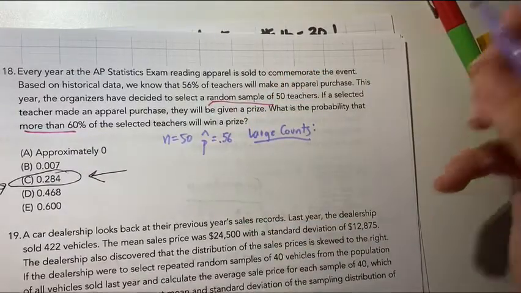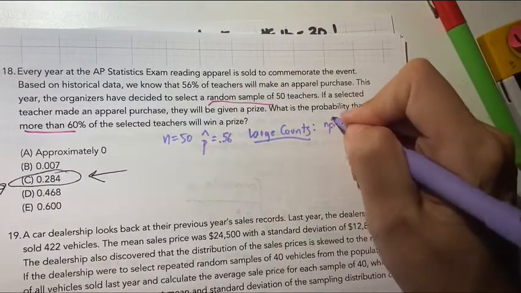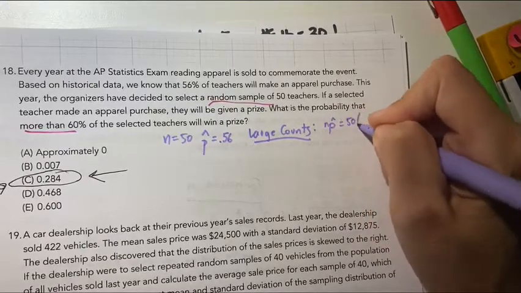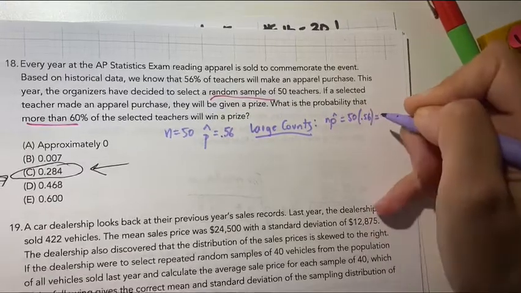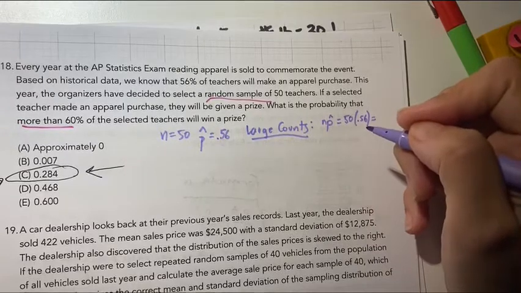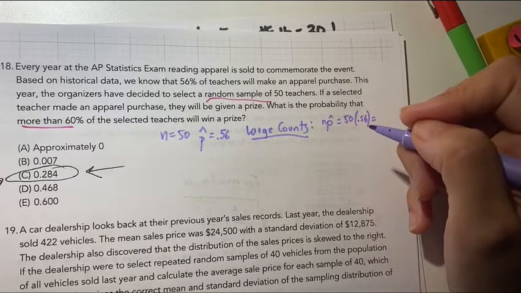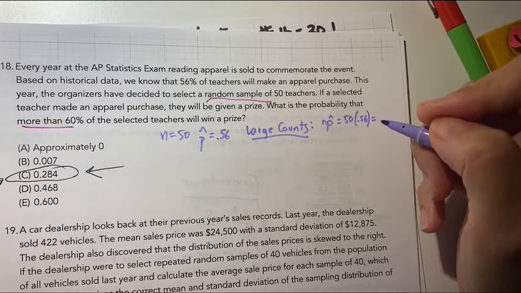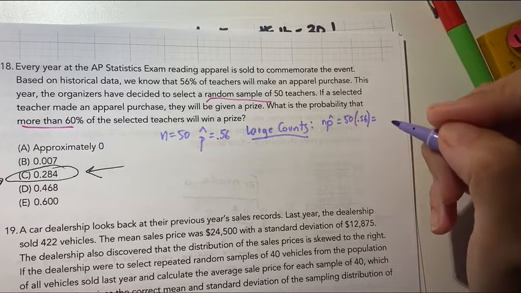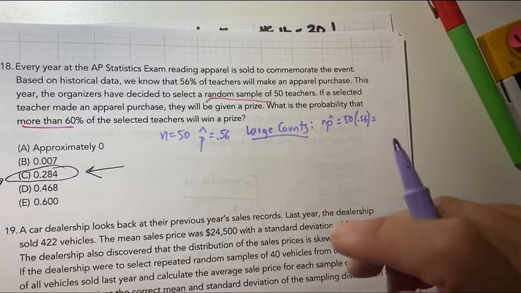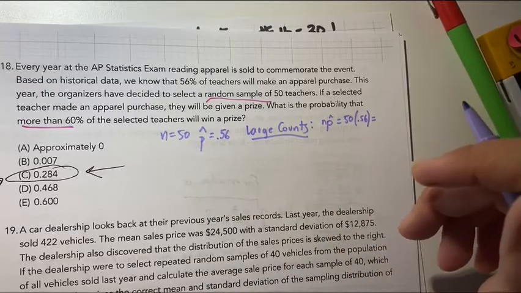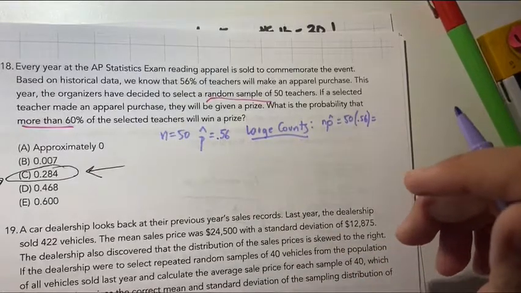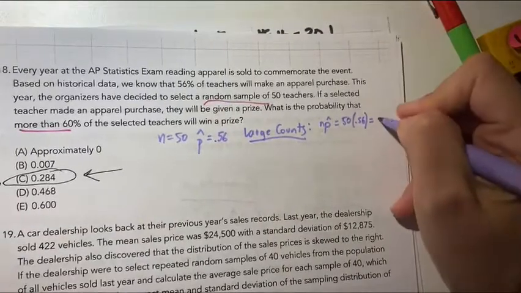Large count says n times p hat. If I multiply those, let me look at my notes. n times p hat, what do I get? All right, 28.